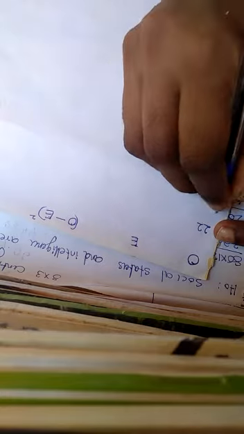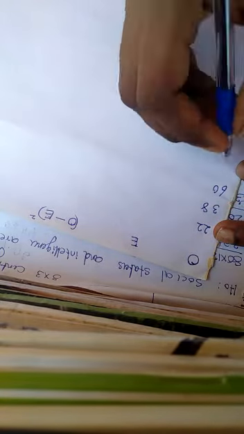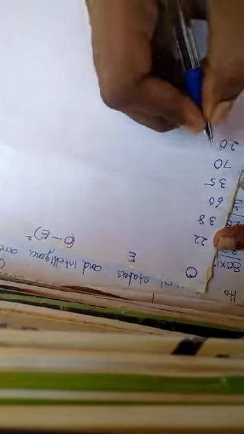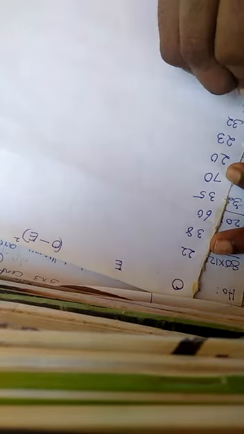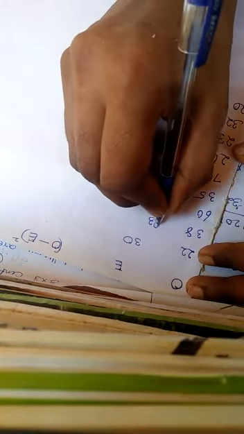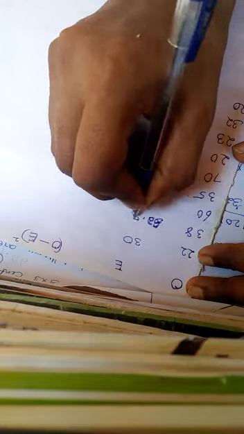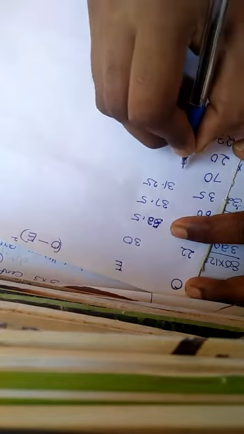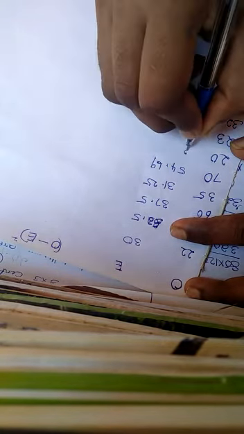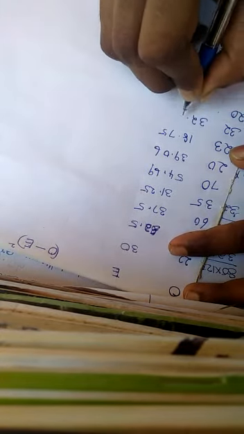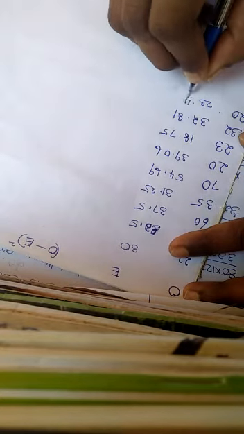The observed frequencies are 22, 38, 60, 35, 70, 20, 23, 32, 20. Expected frequencies are 30, 52.5, 37.5, 31.25, 54.69, 39.06, 18.75, 32.81, 23.44.